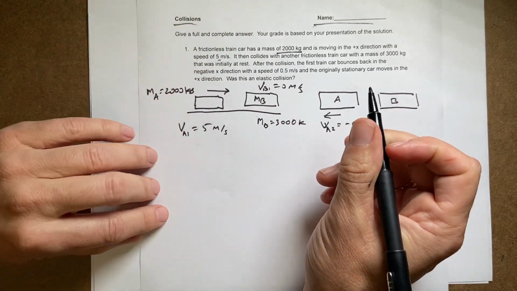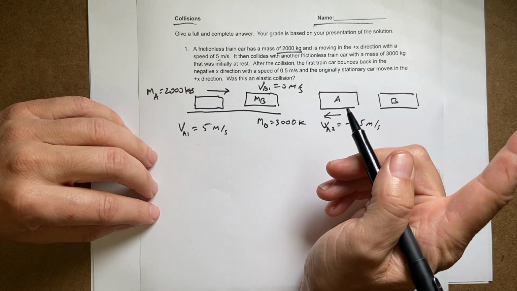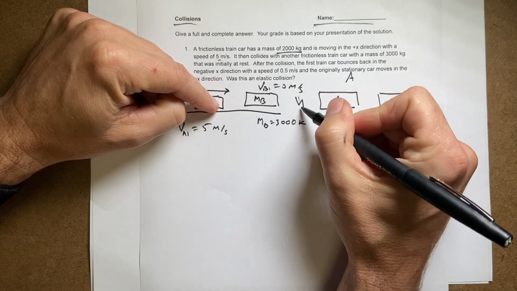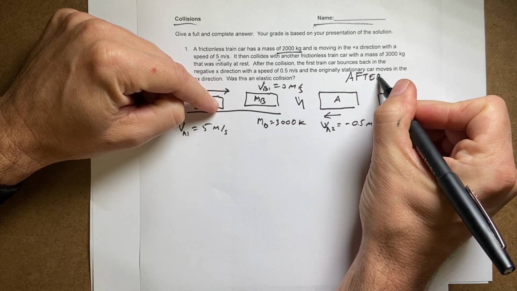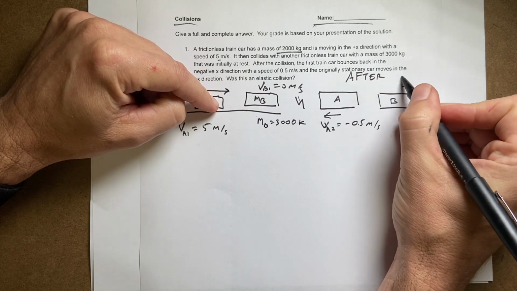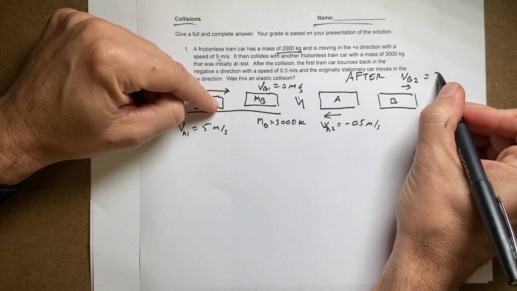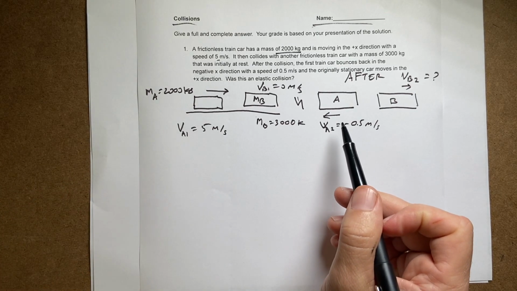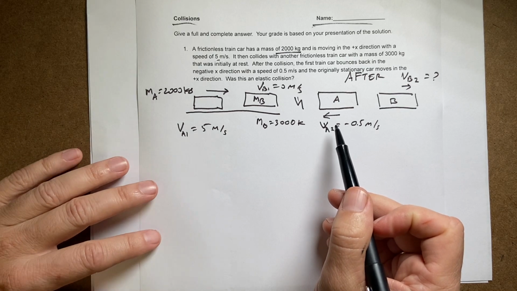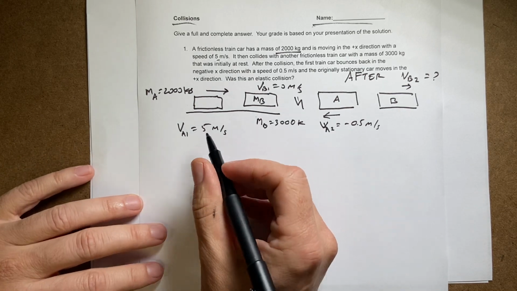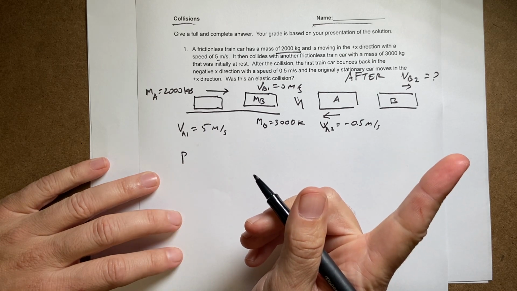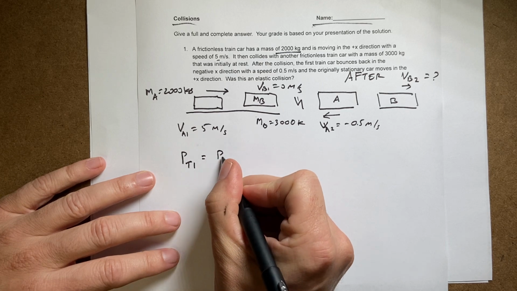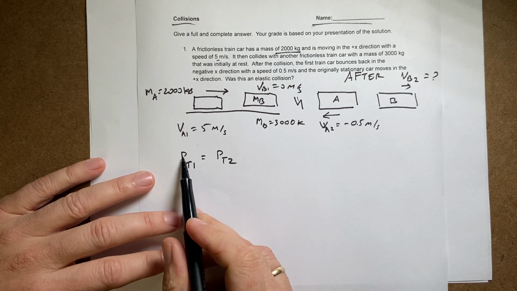Okay, so remember, this is a collision. And the one thing I know for sure in a collision is that if the forces between... This is after. That's my time thing. After. And so this is VB2, which I don't know. One thing that we do know is if the collision is very, very short and there's an interaction between the two forces, then the momentum must be conserved. So P, and we're in one dimension here, so P total initial equals P total final. P is momentum.